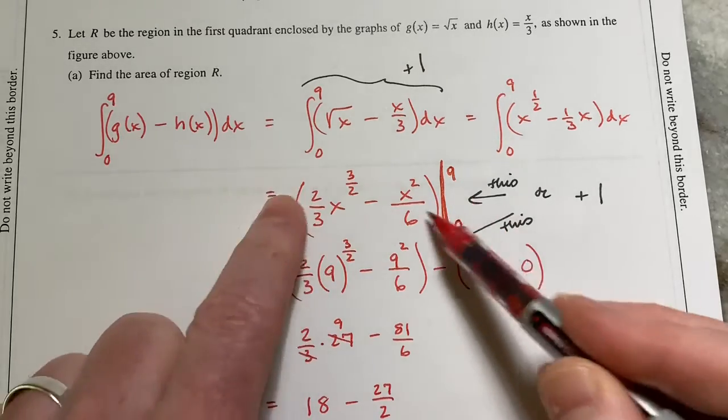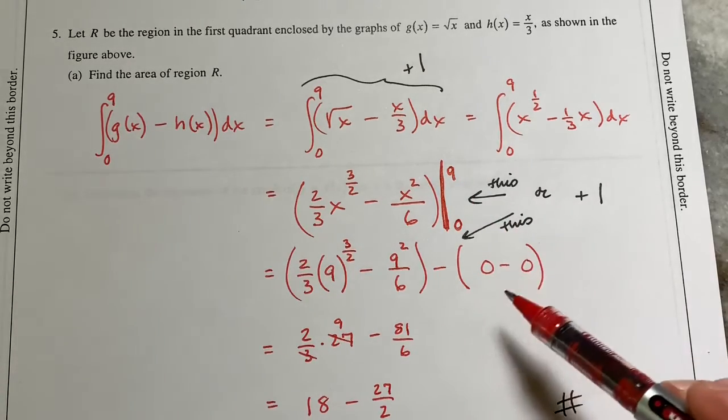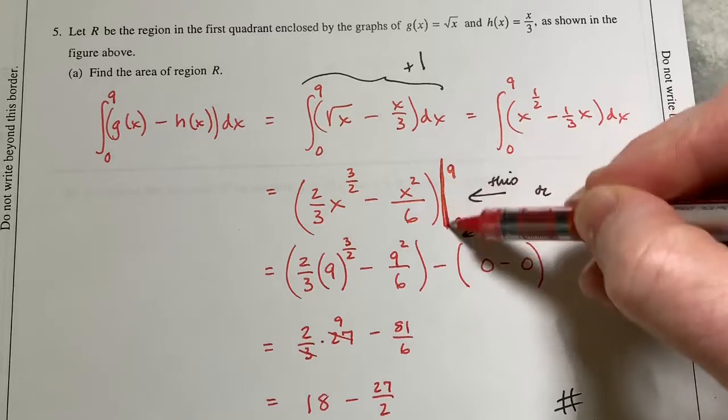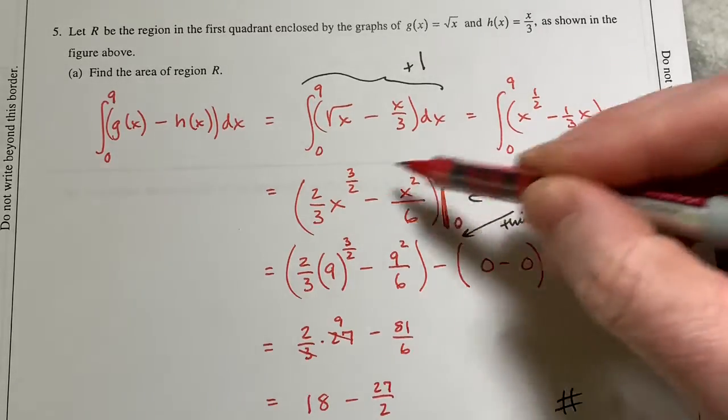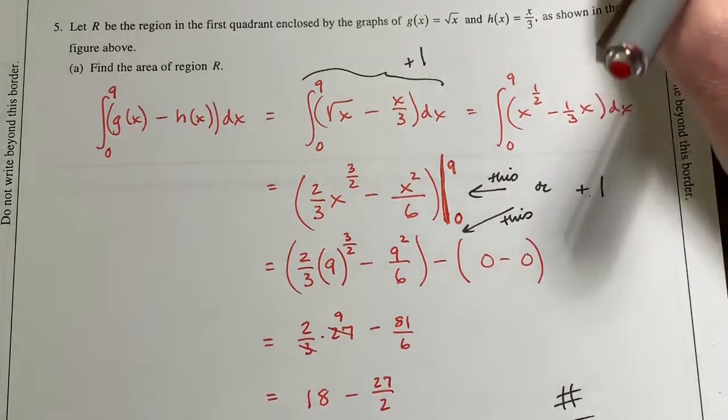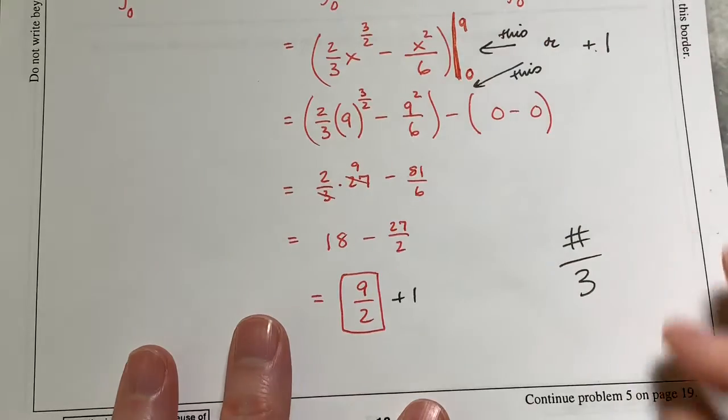But if you don't show either of those and all you have is an answer, you don't get that point. So guys, please show this right here. Just show it. It's so easy to do. Take a step, show that integral and the 0, 9 in there.